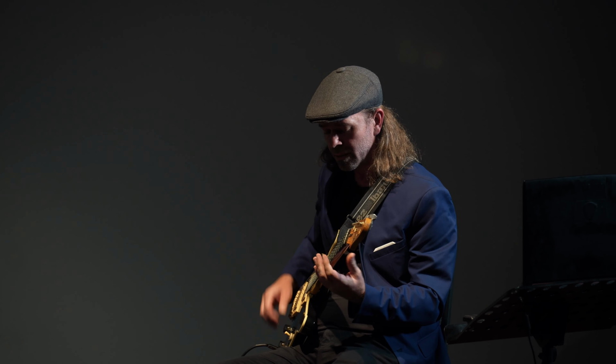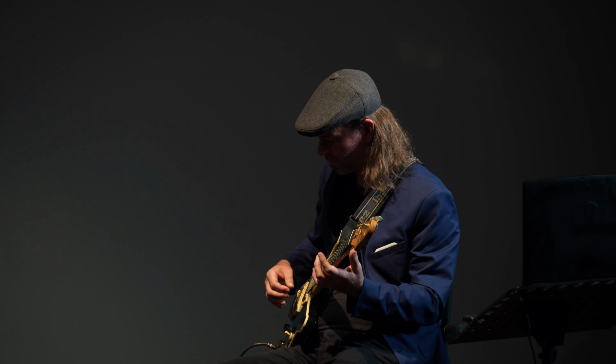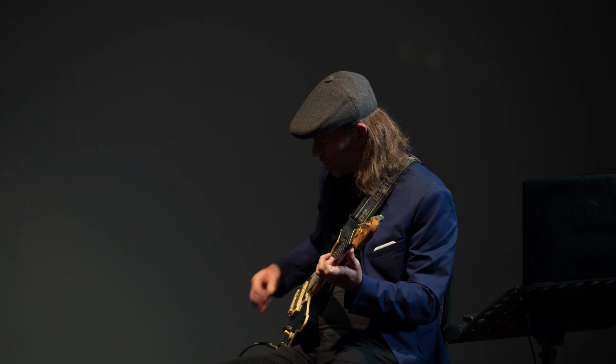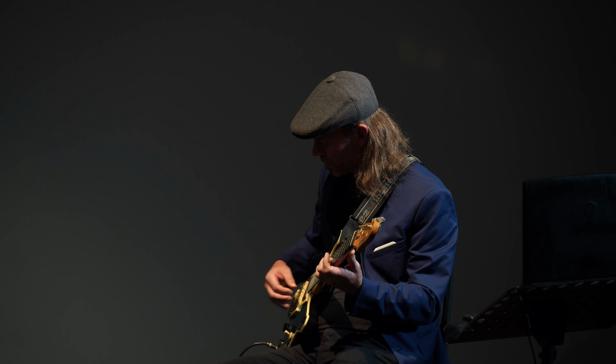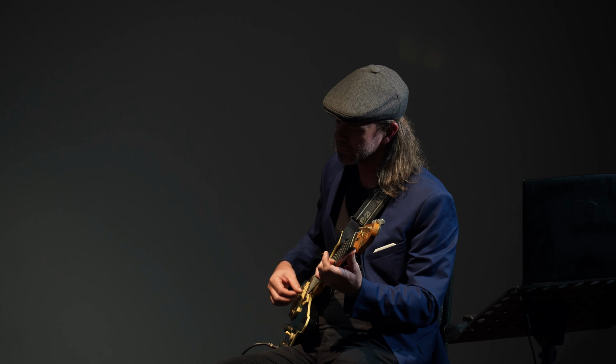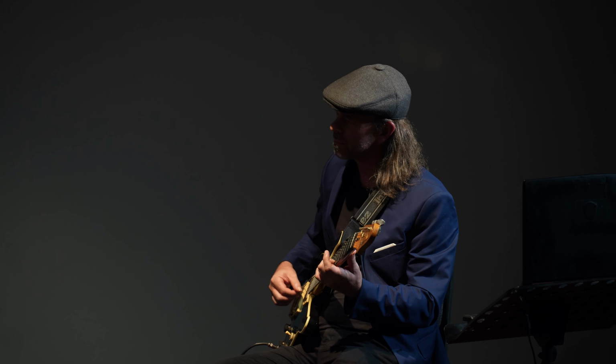Instead of playing it in that normal fashion, you place each note on a separate string, and then you get this effect, which gives it a much more dreamy effect.